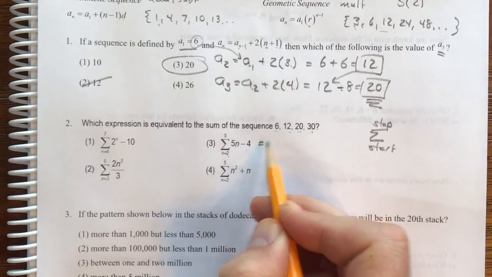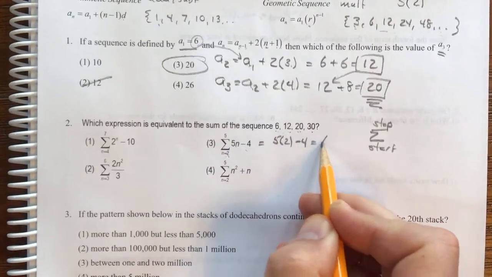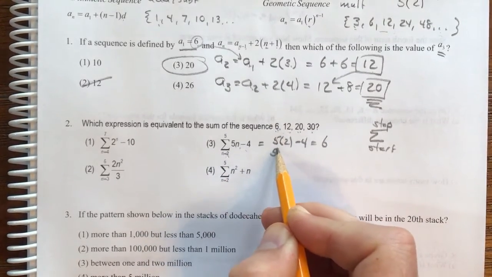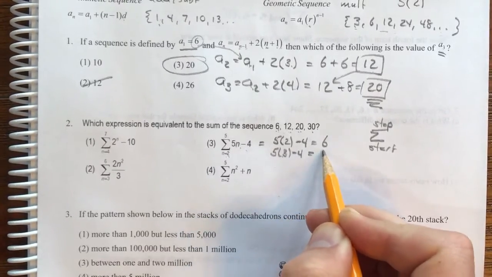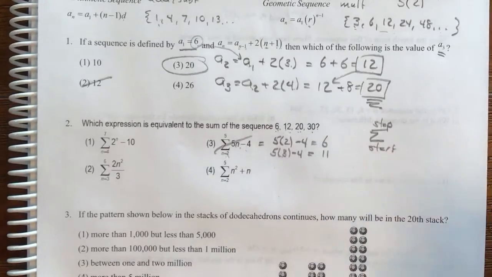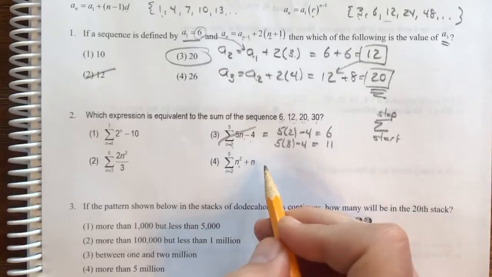If I plug 2 in there, 5 times 2, take away 4, that gives me 6. That's good. I want 6. But then I'm going to plug 3 in there. 5 times 3, take away 4. 15 take away 4 gives me 11. I'm looking for 12. That ain't the answer. All right, so process of elimination. Keep checking them. I'm going to go down to number 4.